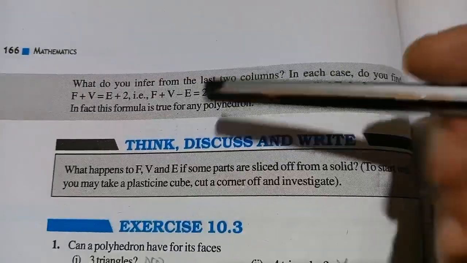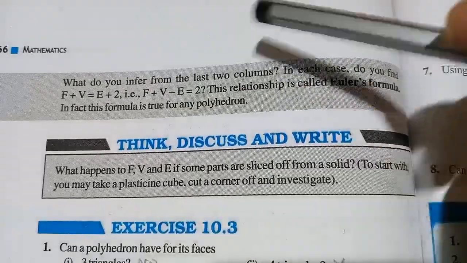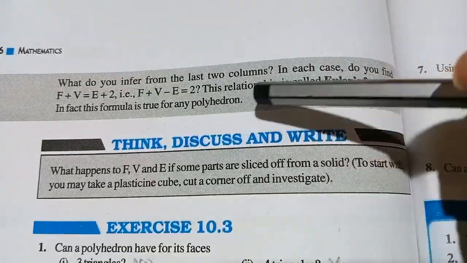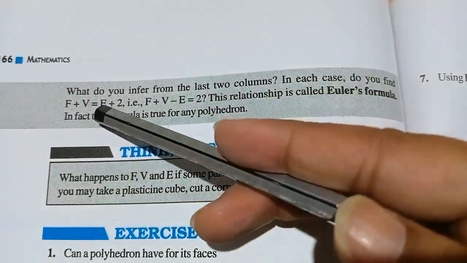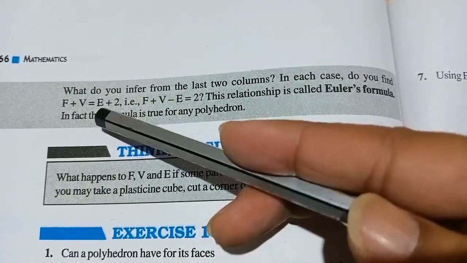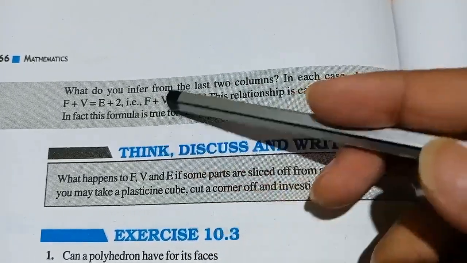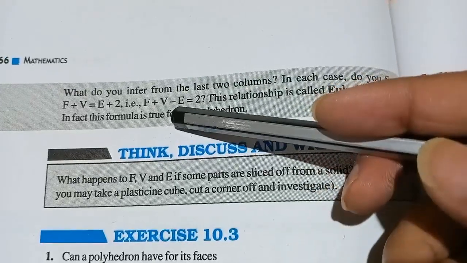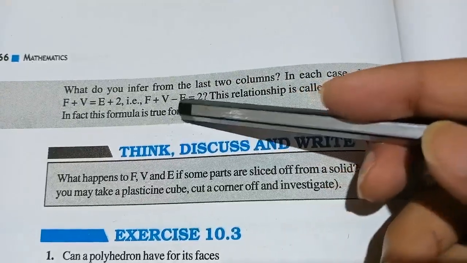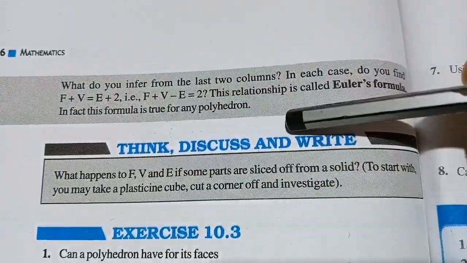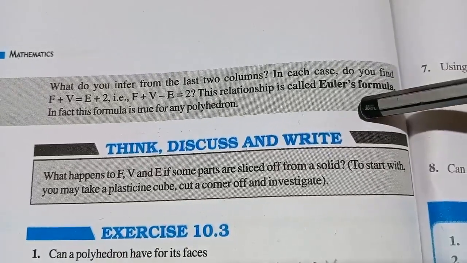You can see here on the next page, what do you infer from the last two columns of that table? What is the conclusion? In each case, do you find F plus V is equal to E plus 2? So these two things are equal to each other. F plus V is equal to E plus 2, that is F plus V minus E equal to 2, when you bring this E to this side. So this relationship is called Euler's formula. See, this is a new type of formula.